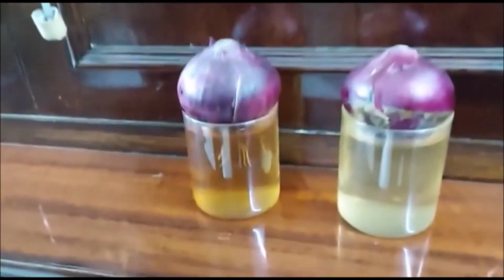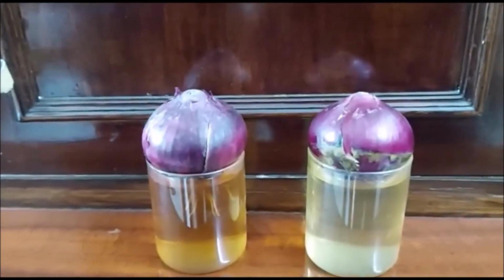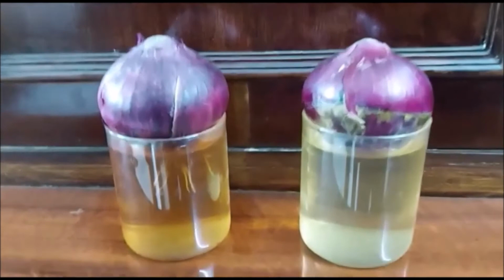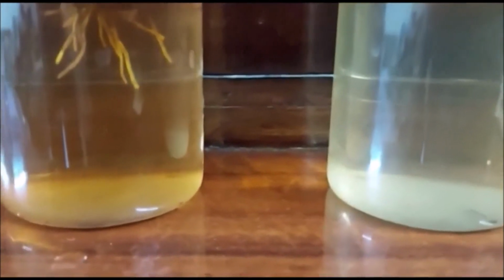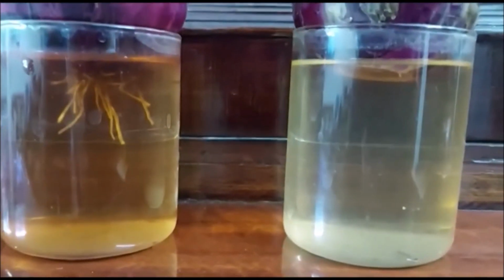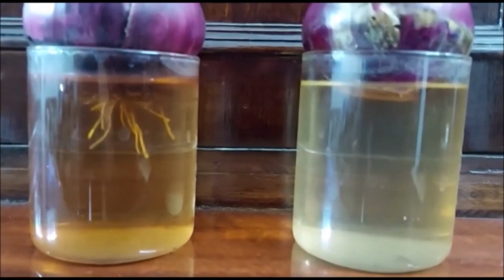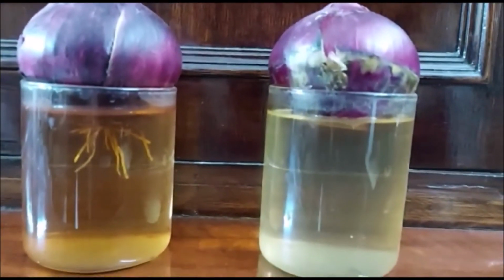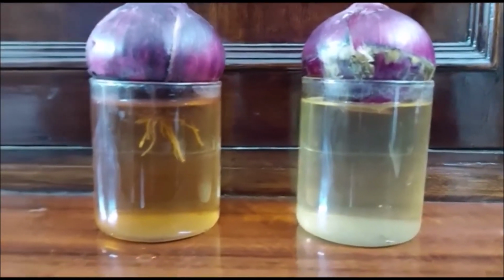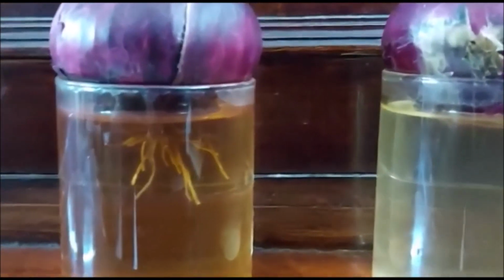It is concluded that growth of roots occurred due to the activity of dividing cells present at the root apex, or it is also known as apical meristem. The cells of the meristematic tissues have the ability to divide continuously and add new cells to the plant body.